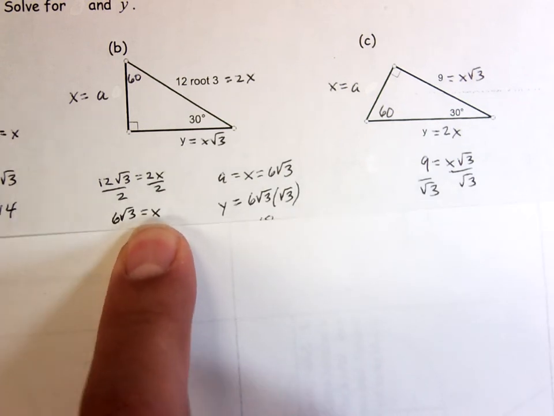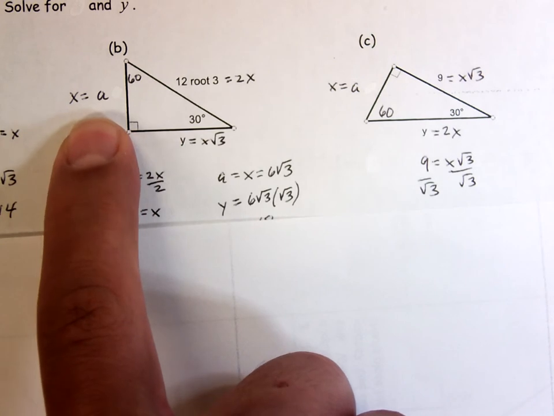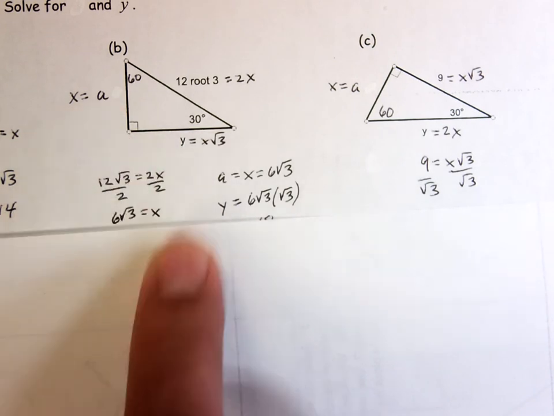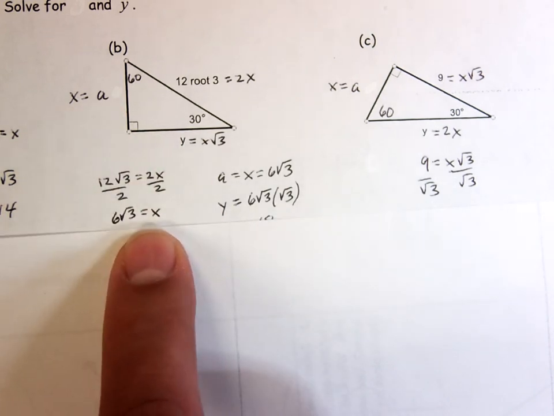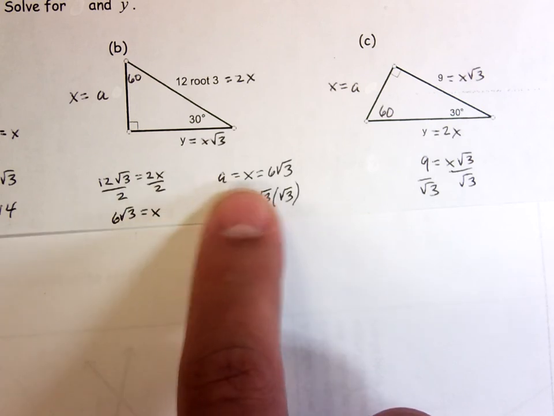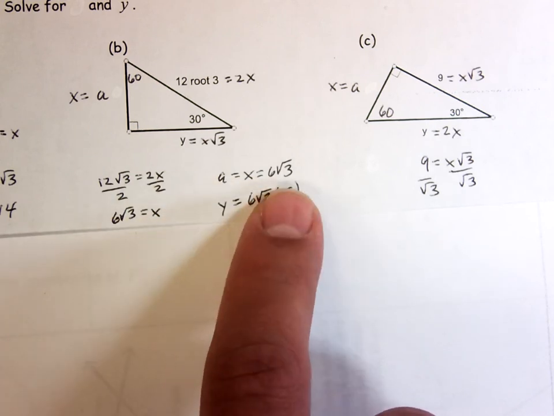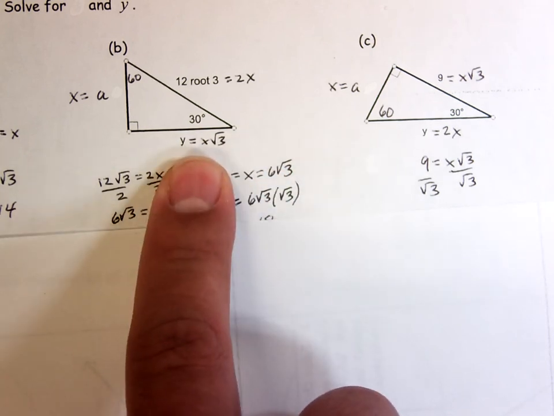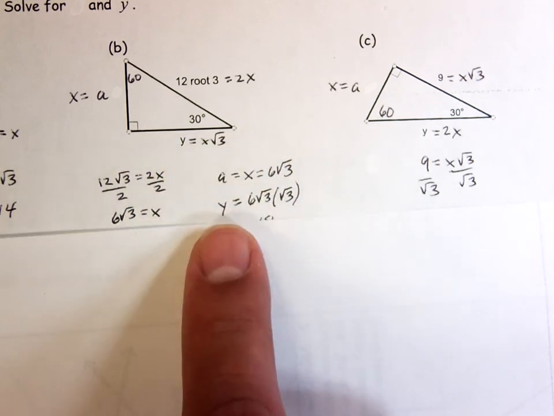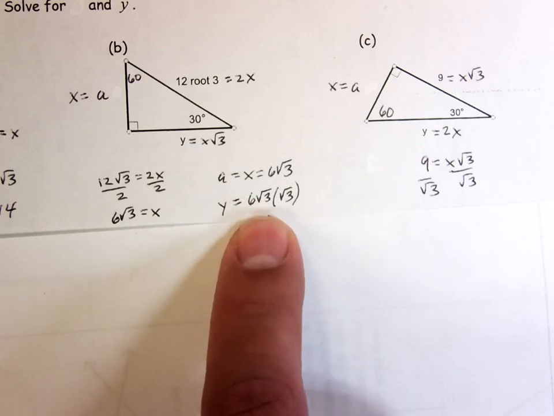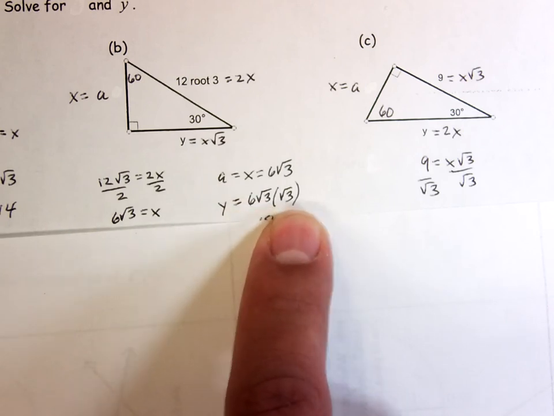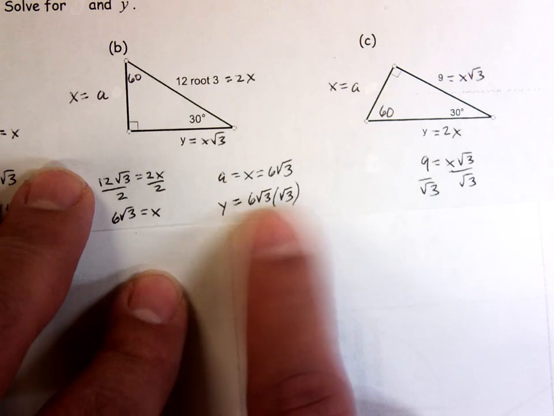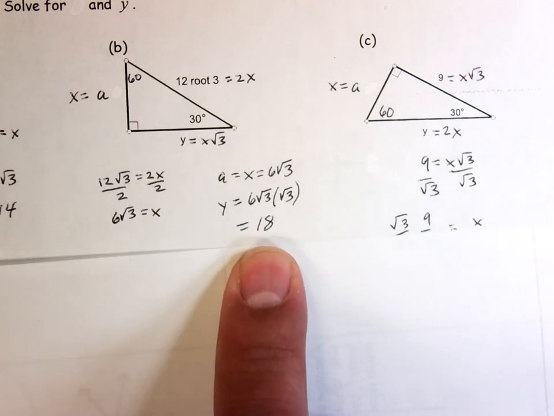So now we already got the a because we just said a is equal to x. And here we just said x equals 6 root 3. So if a is equal to x, then a equals 6 root 3. And we said here that y equals x times root 3. Y equals x, that's 6 root 3 times root 3. Root 3 times root 3 is 3. 6 times 3 is 18. So y is equal to 18.